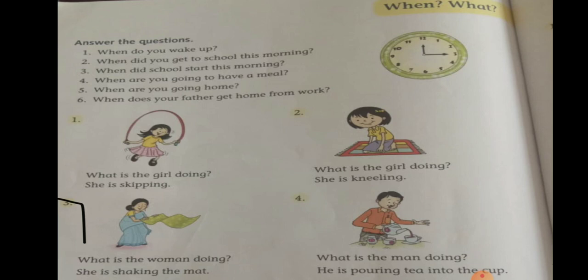Now the next is what. WH word what. What means you have to do what. Okay. So here you use the word what. What is the girl doing? She is skipping. Next, what is the girl doing? She is kneeling. Next, what is the woman doing? She is shaking the mat. What is the man doing? He is pouring tea into the cup. Similarly, if I ask, what are you doing? So you have to mention what you are doing, that you are studying it now.